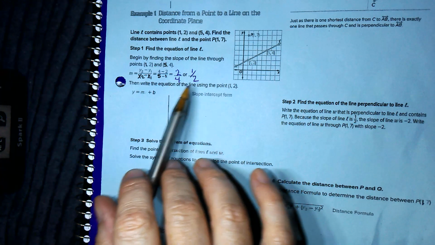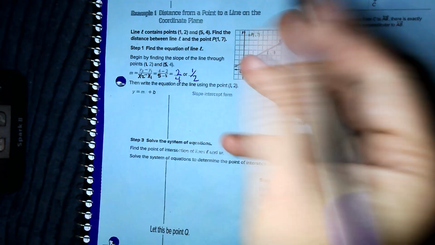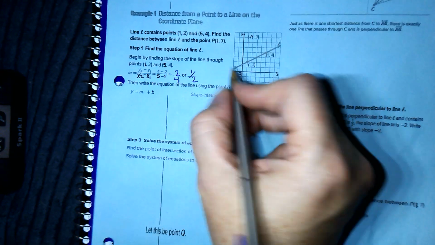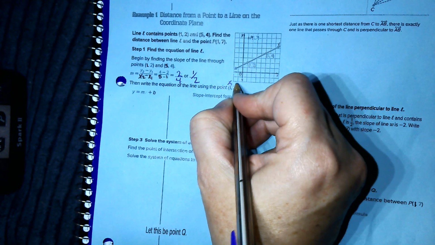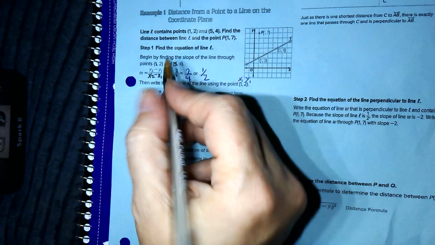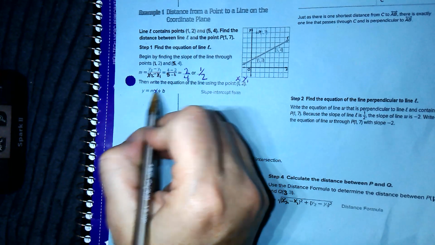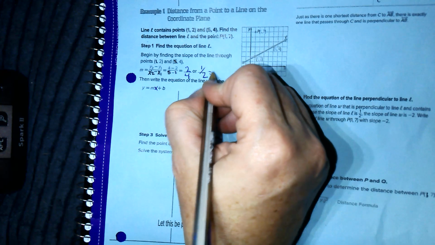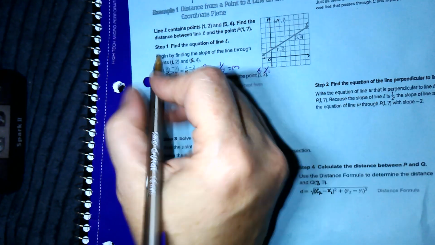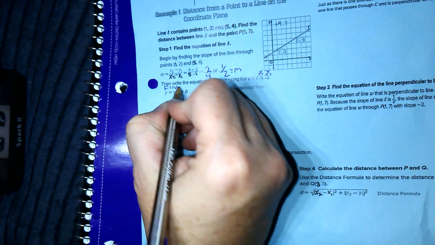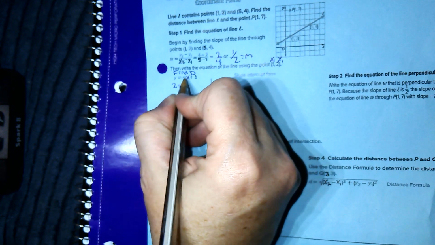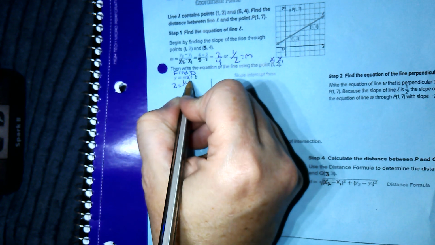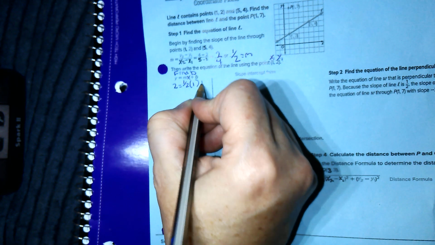Now it wants us to write an equation of the line using the point (1, 2), because that's my first point. It's the point furthest to the left, so it comes first on that line. So this is my x1, y1. We know our m, we know x, we must find b. So we're going to find our b. We have y is 2, m is 1/2 times x, which is 1, plus b.